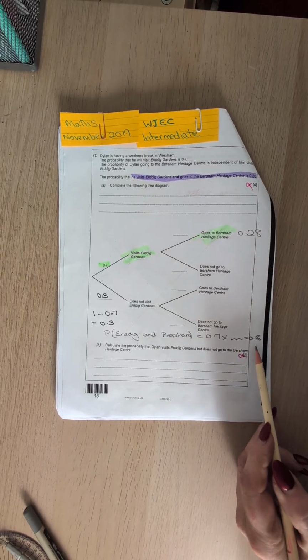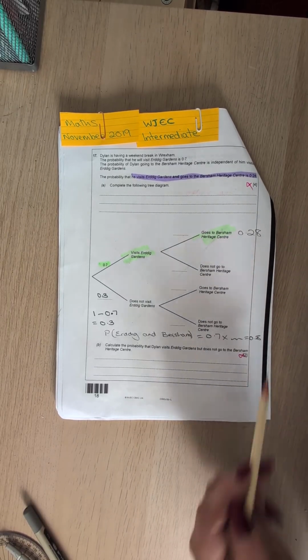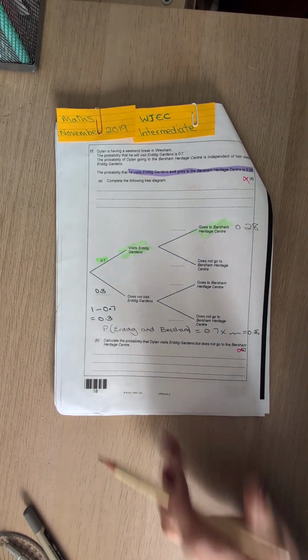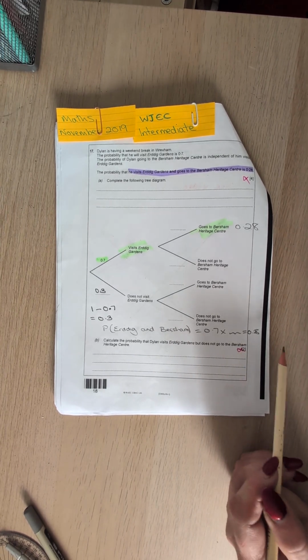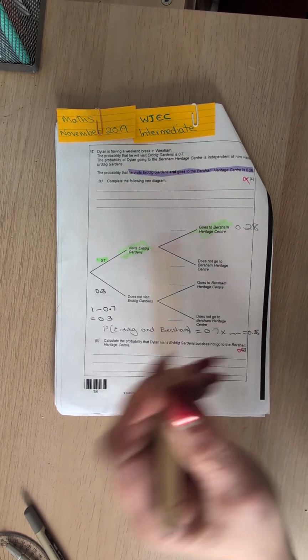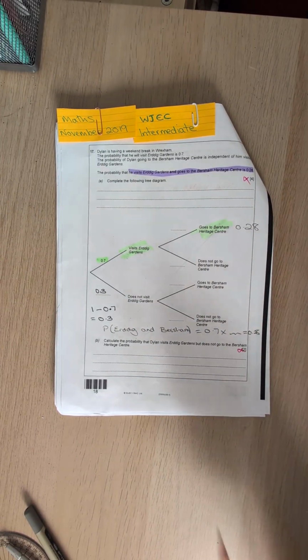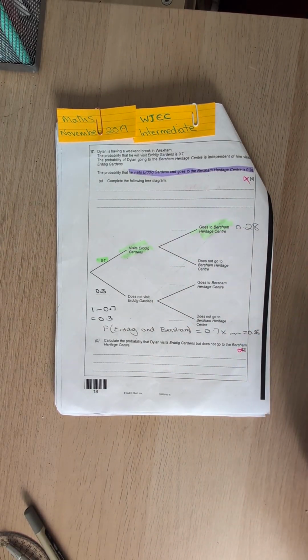Just a note, please don't write in the exam on that side. I'm just demonstrating it on this question here. So at least you've written that down, you get something for it. Even if you didn't do anything else on there, at least you're showing you understand what's going on.